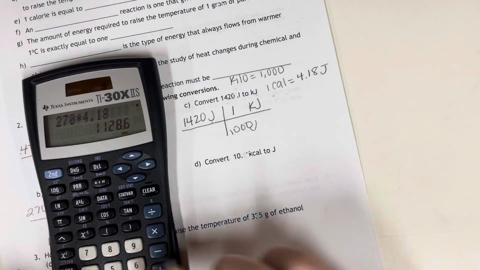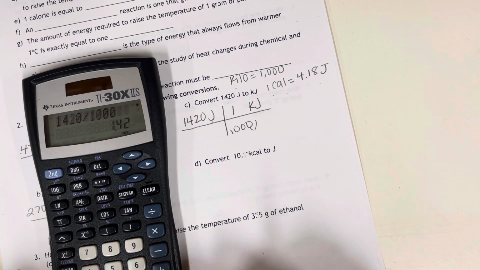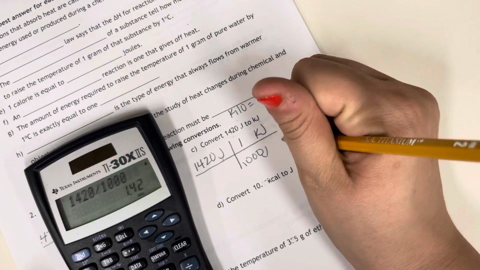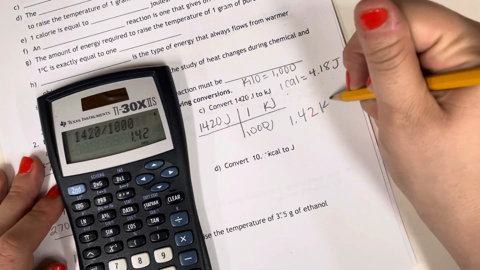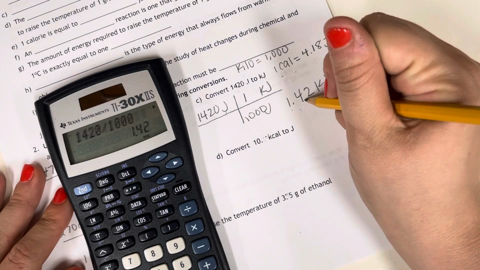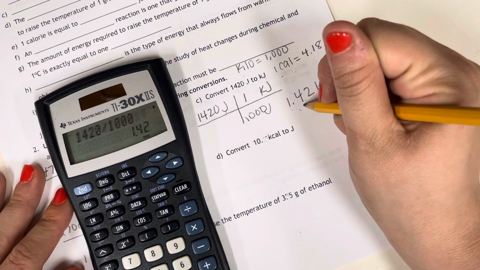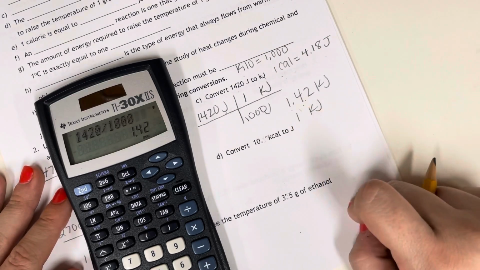So you are going to do 1,420 divided by 1,000, and that'll give you 1.42 kilojoules. We said to round to the whole number, so because it's a 4, you're going to round down, so 1 kilojoule. Okay, and I'll tell you on the test what to round to.